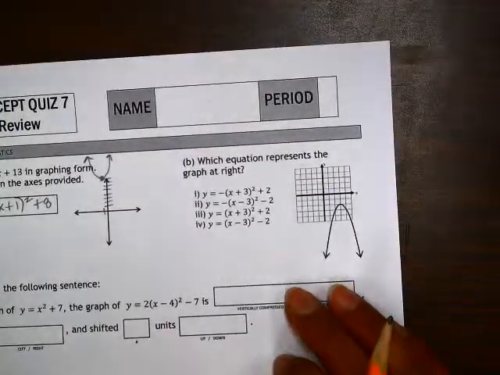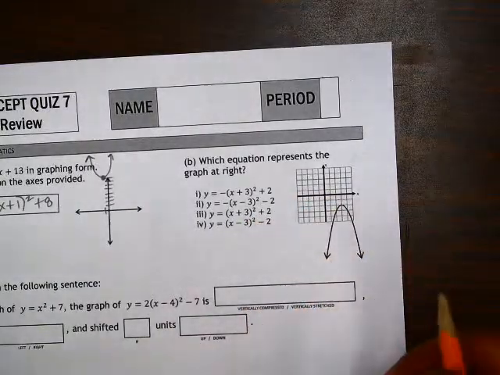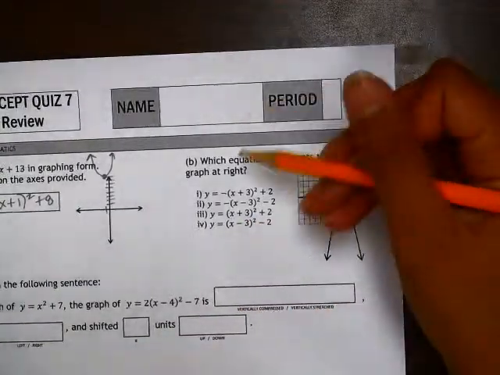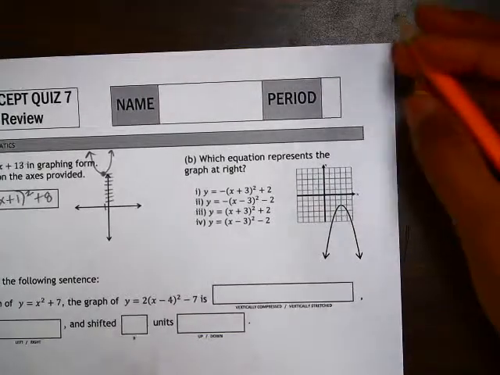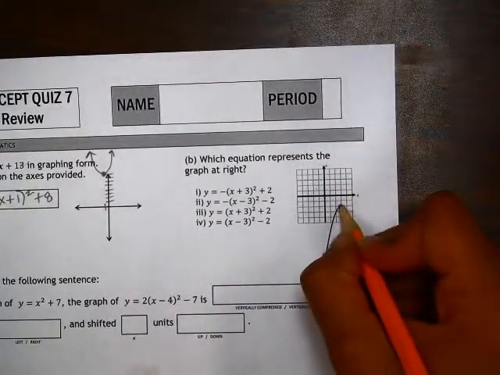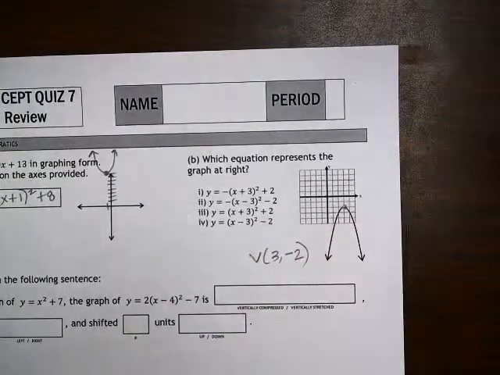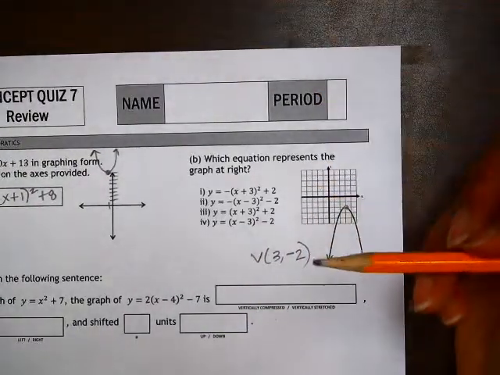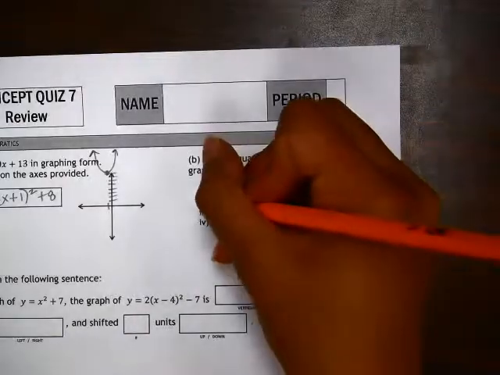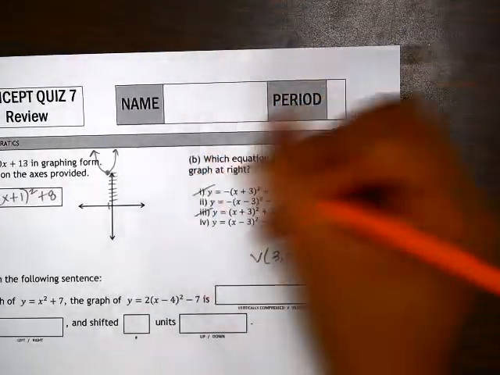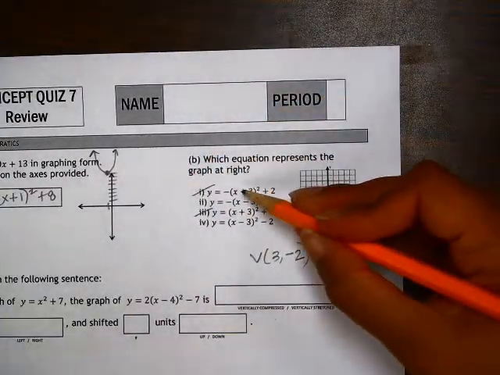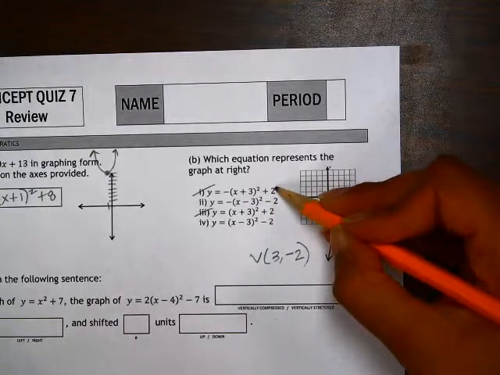All right, in part B, we have a graph given and several equations, and we're supposed to choose which equation matches the graph. Let's first look at the vertex. The vertex of this graph is at 3, negative 2. The only equations that have a vertex at 3, negative 2 are 2 and 4. So I'm going to cross out 1 and 3. Since those two have a vertex at negative 3, positive 2.